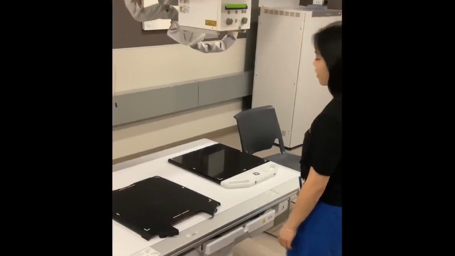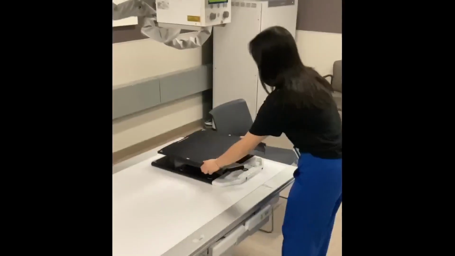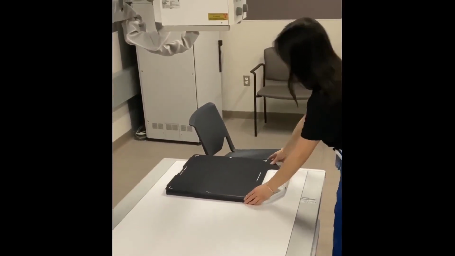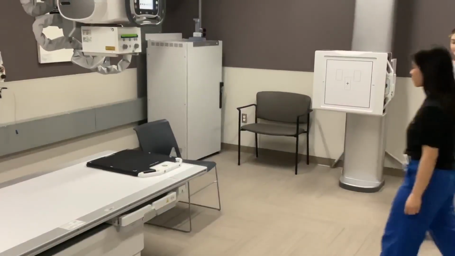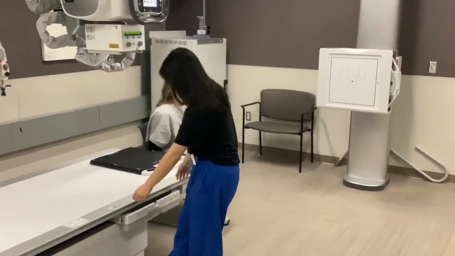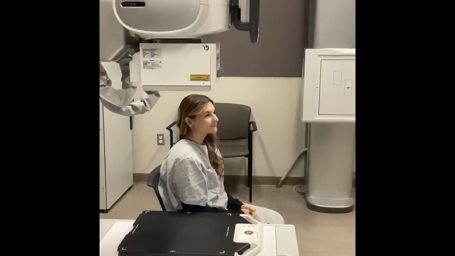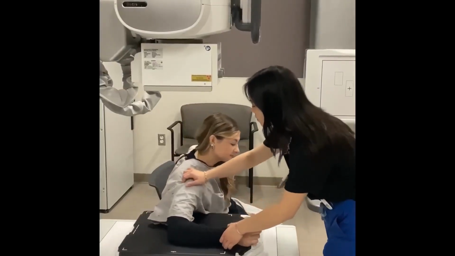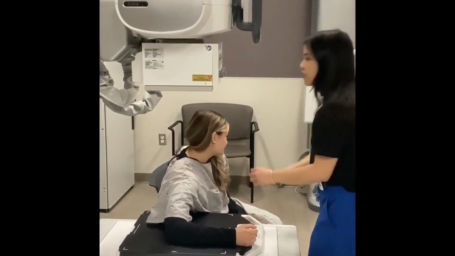A grid must be used for this projection, so we'll put that on our cassette, and we'll be using an IR size of 10 to 12 inches. The patient is seated upright with the IR placed posterior to the affected shoulder, and we'll have our patient lean slightly towards the affected side, while also tilting their head away from the affected shoulder.